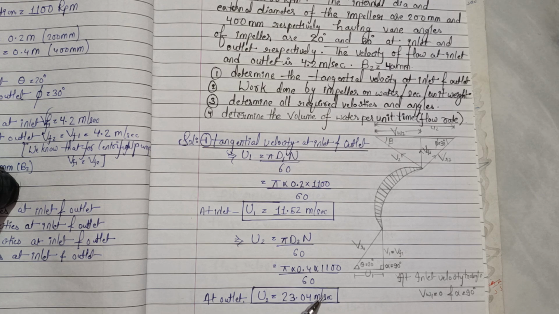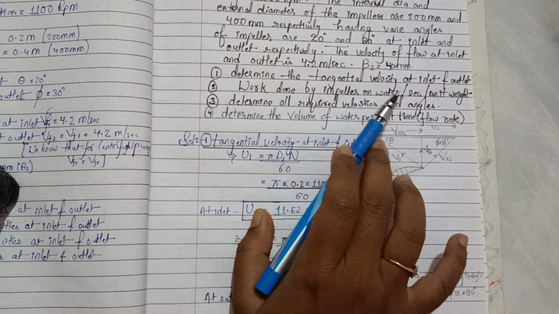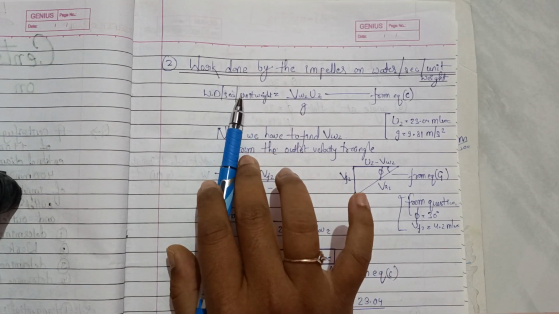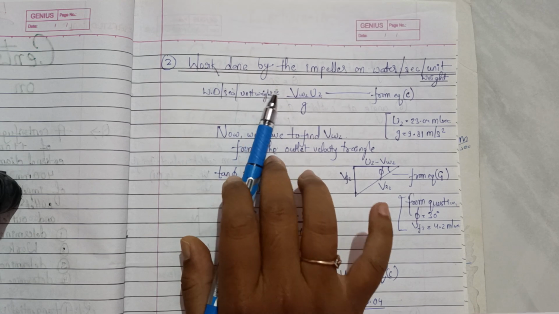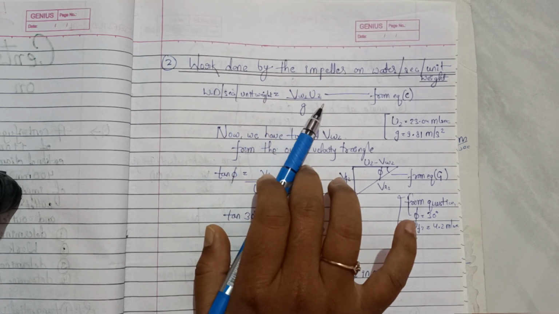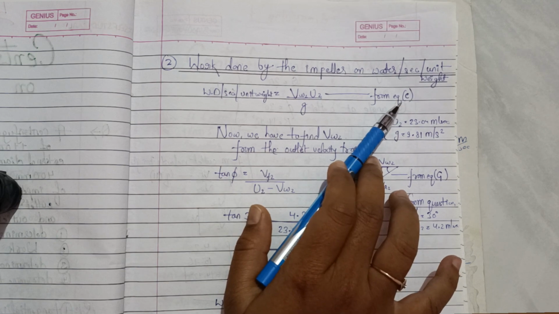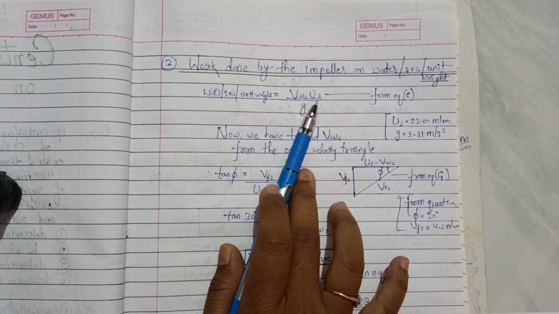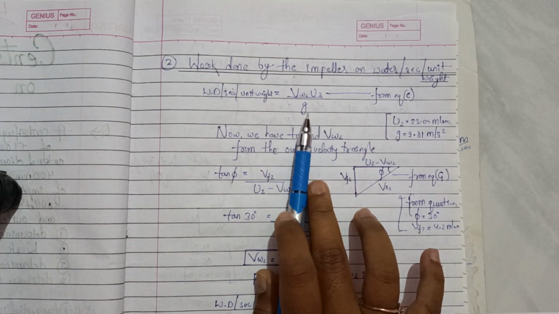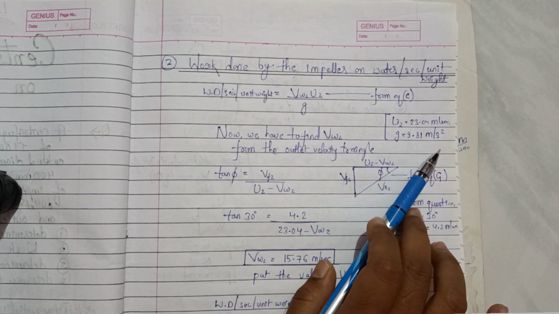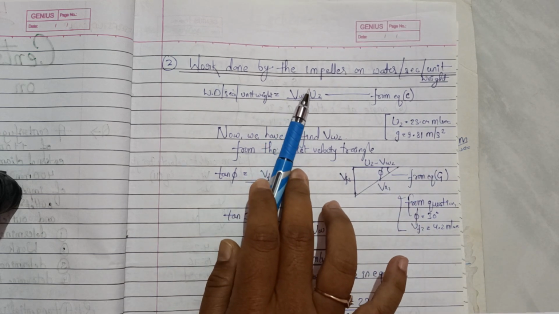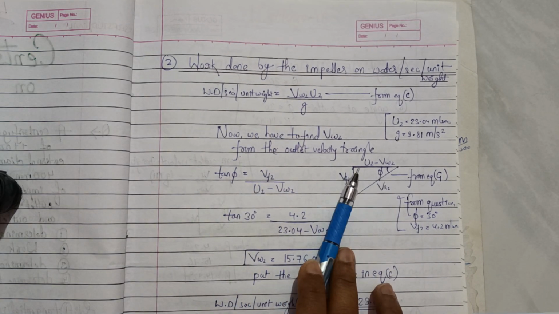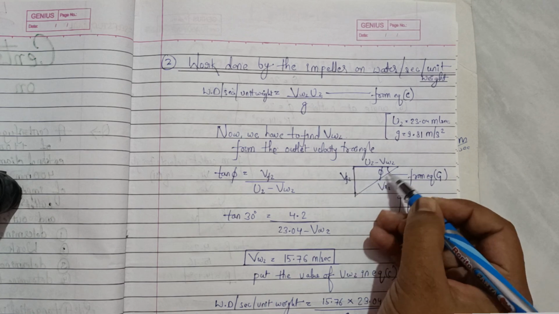Okay, next we have to determine the work done by impeller on water per second per unit weight. So this is the formula to determine it: Vw2 U2 upon g. This is from equation C of lecture 16. Okay, we know the U2 value that we have determined. We know the value of g, 9.81 meter per second square. We have to find the value of Vw2. To determine the value of Vw2, we can use the outlet velocity triangle. So this is the part of the outlet velocity triangle.